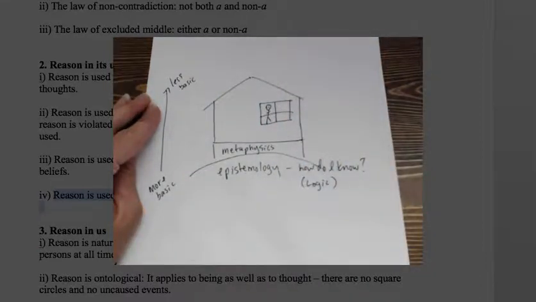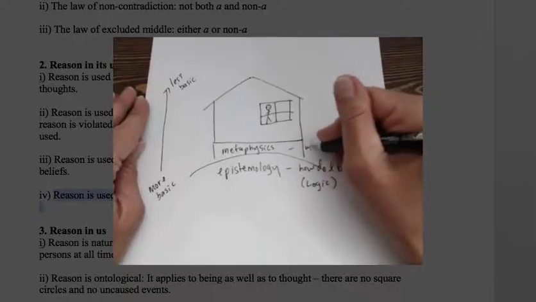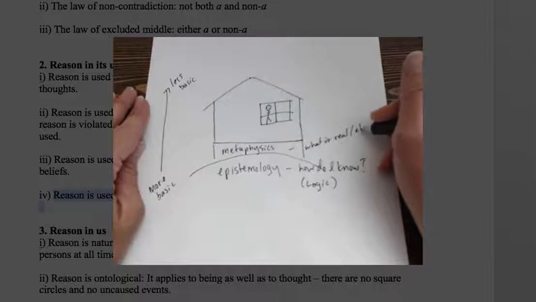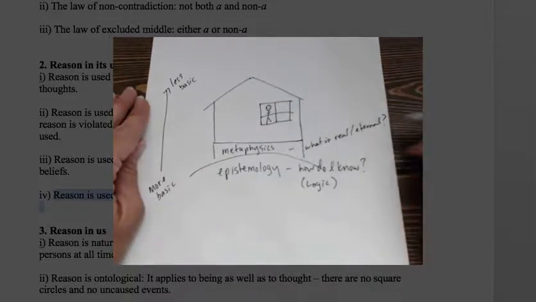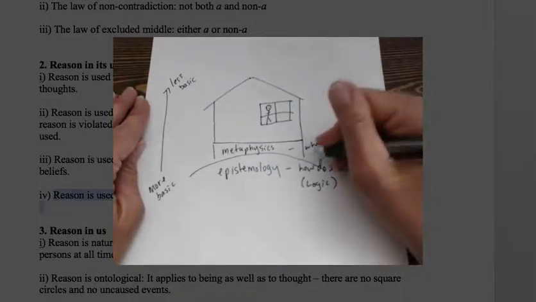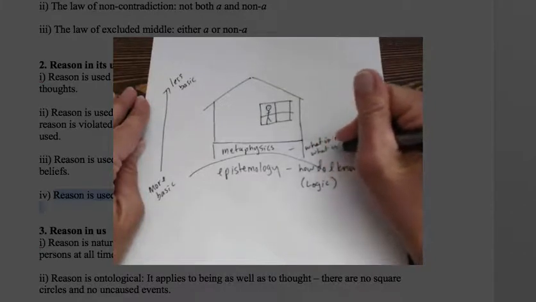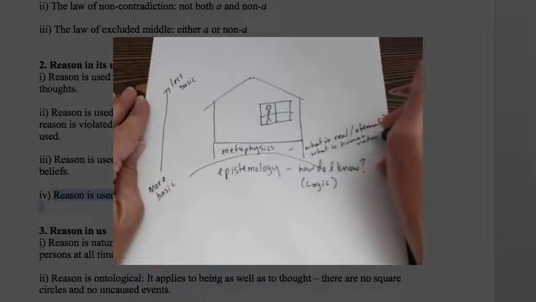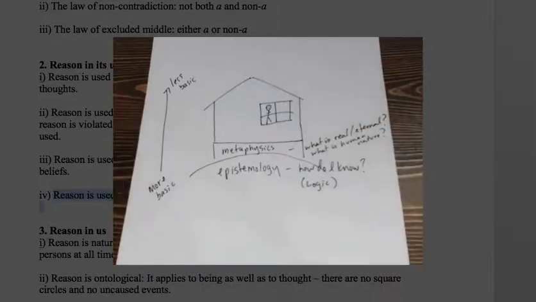Metaphysics is the area of philosophy that addresses questions about reality. It asks the question, what is real or eternal? And this is where we ask questions about what human nature is like. Questions about what is real, what is a human, belong to metaphysics. Once we've answered that question, which is a big question, we can start to use reason constructively.